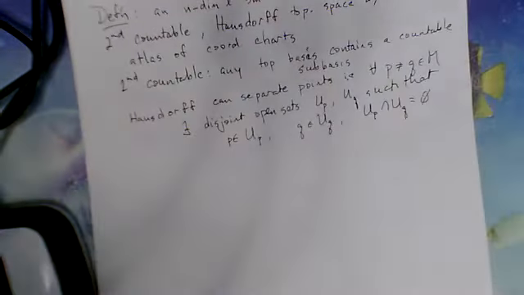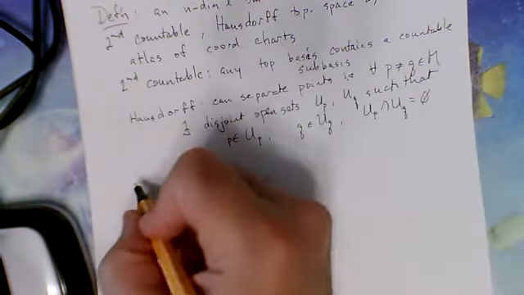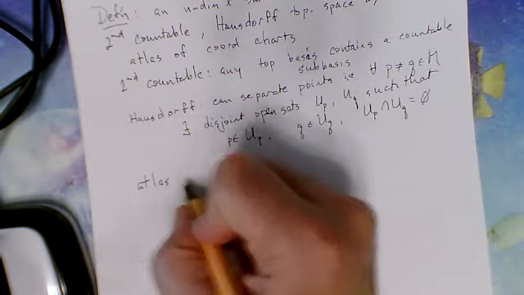The last condition, the atlas of charts, is really the most important.